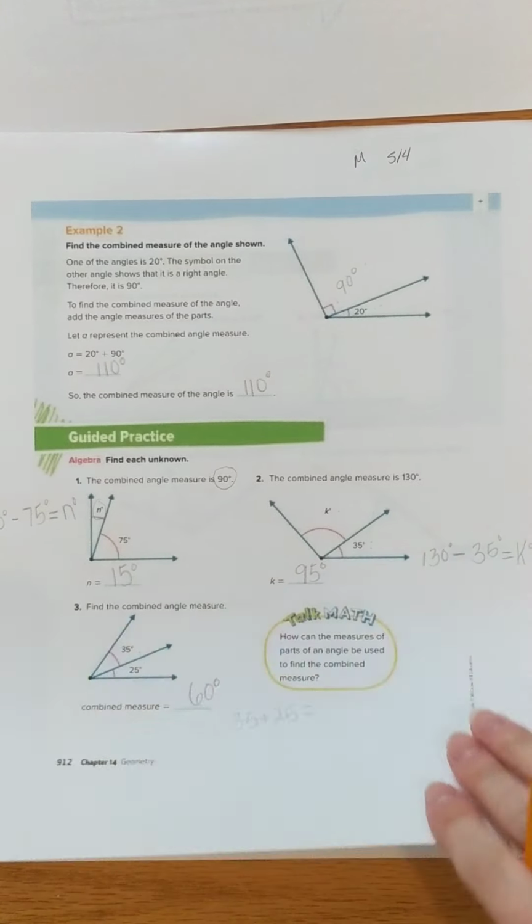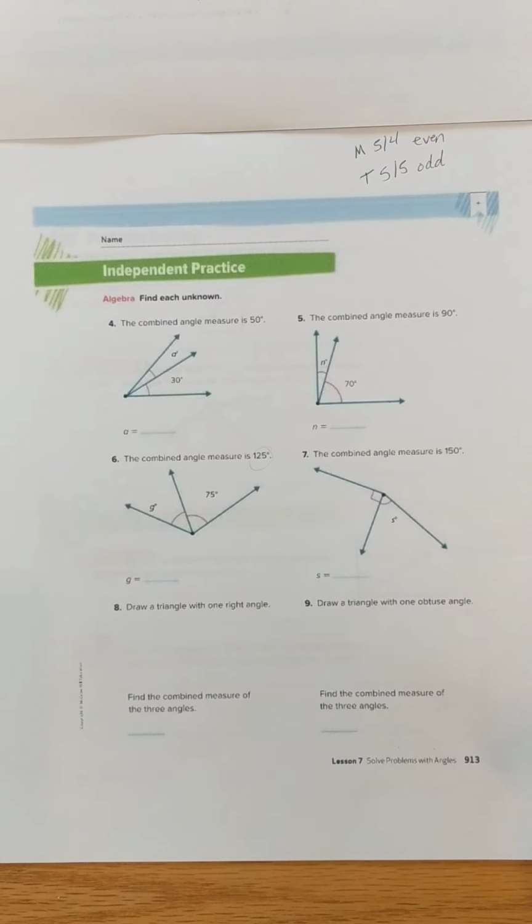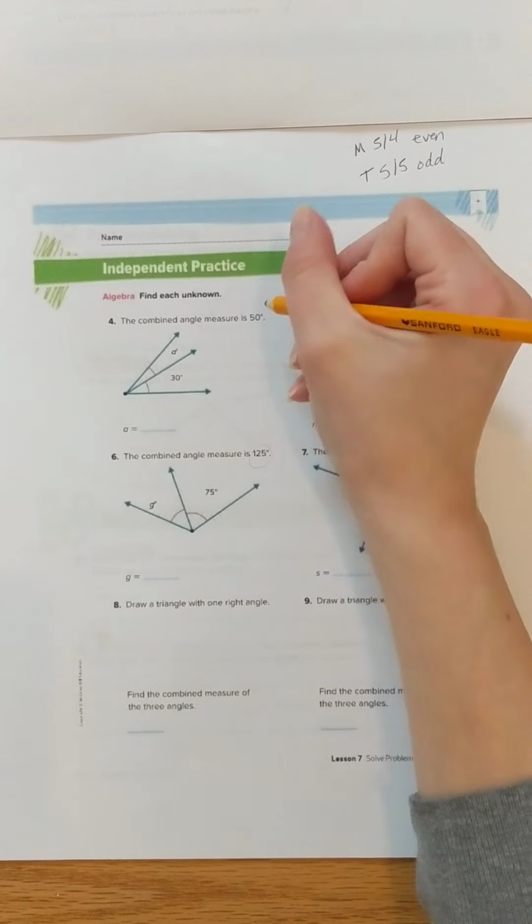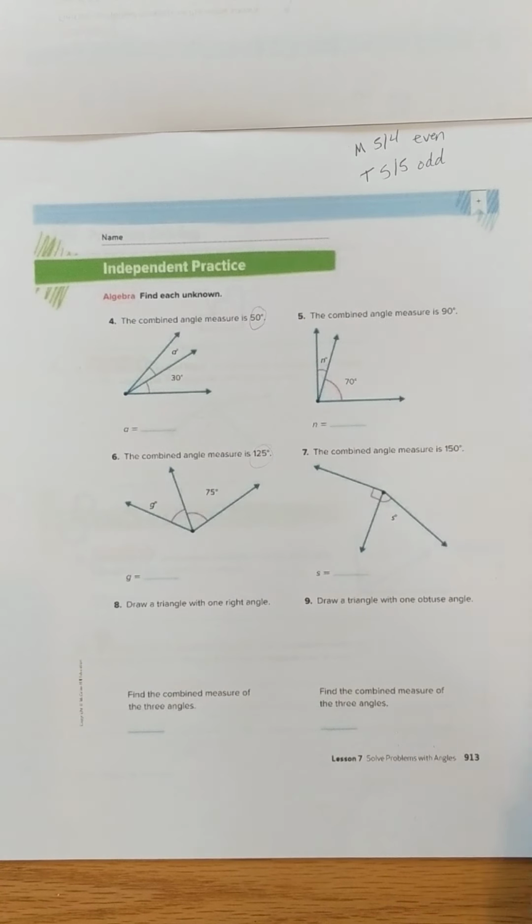Okay, moving on, let's go to page 913. For today, we're going to do the even numbers together, just the even numbers. So we're going to start with number 4. It says the combined angle measure is 50 degrees. So that's our whole amount. That's the combined angle measure.